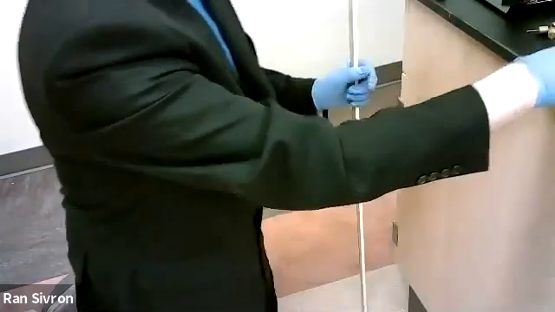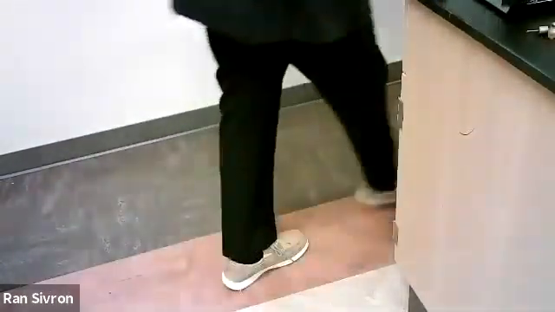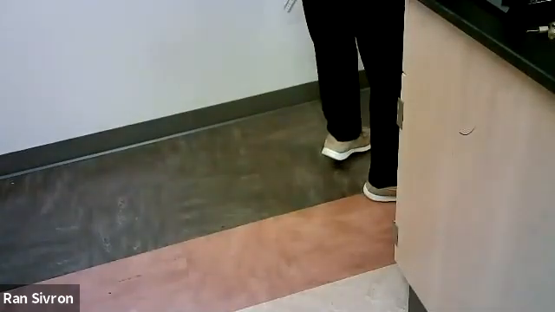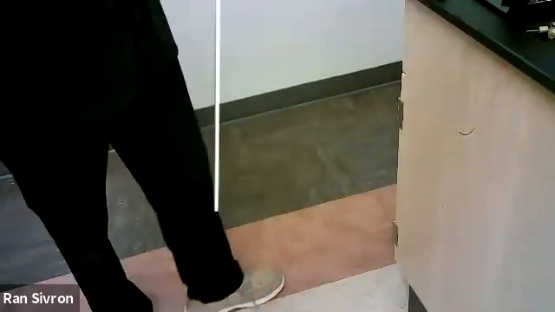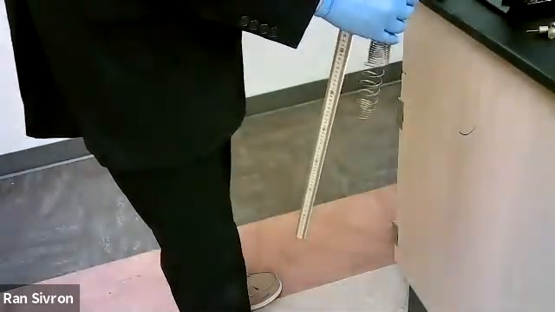We're down to spring number 4. Spring number 4, for breakout room number 4, is this bronze color spring that you've seen right here.